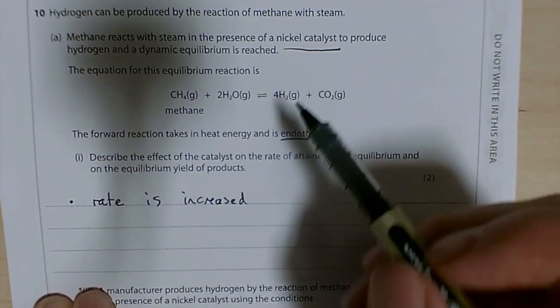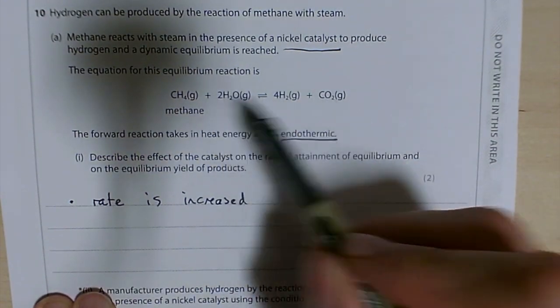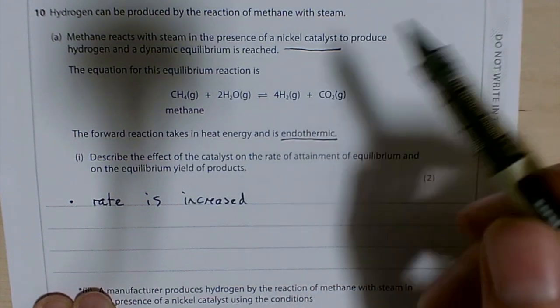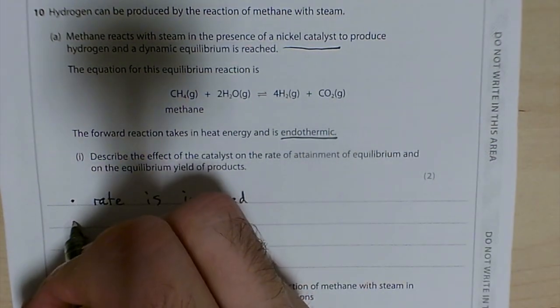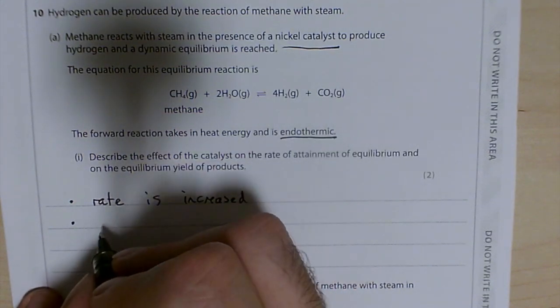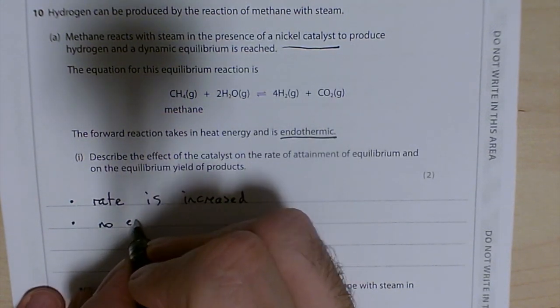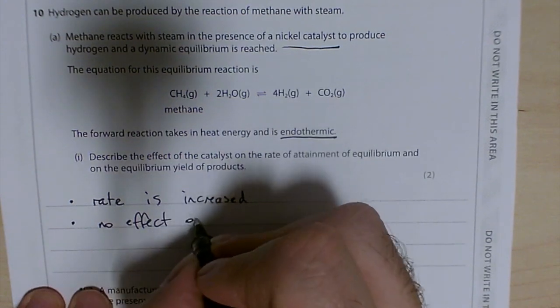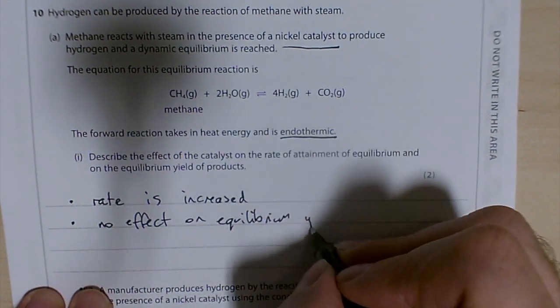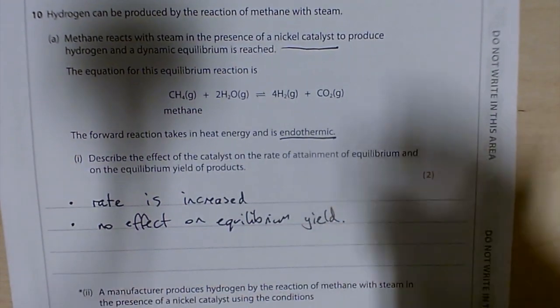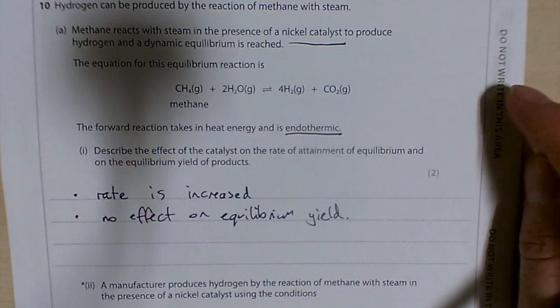A catalyst increases the rate of the forward and backward reactions at the same time, so it will reach equilibrium more quickly. And then secondly, catalysts have no effect on equilibrium yield. They just make both forward and backward reactions quicker.